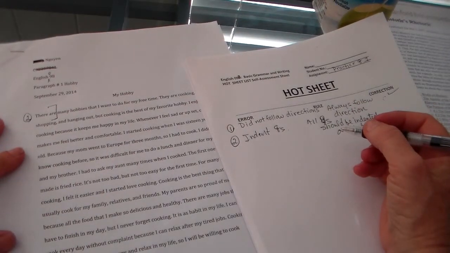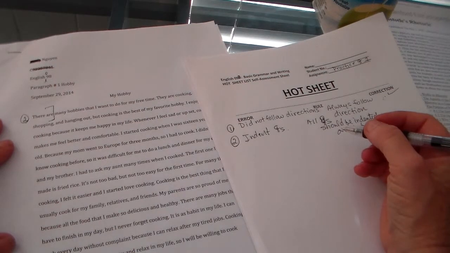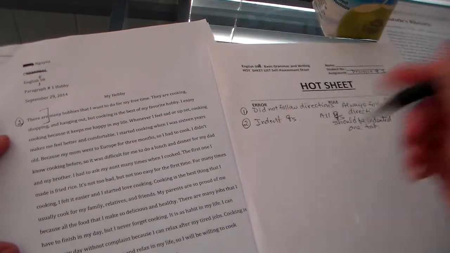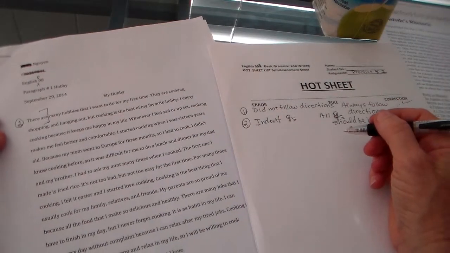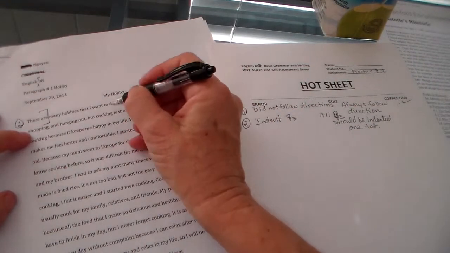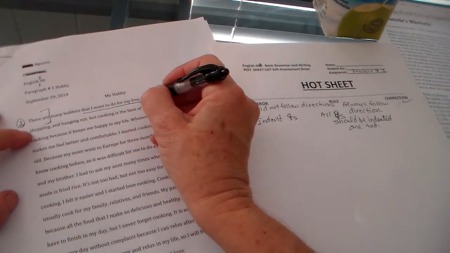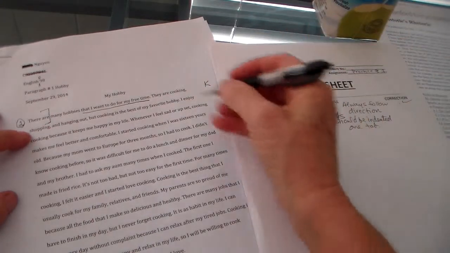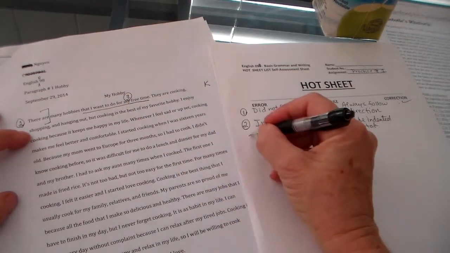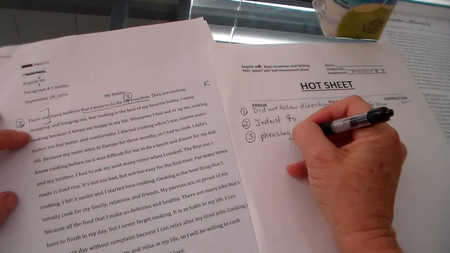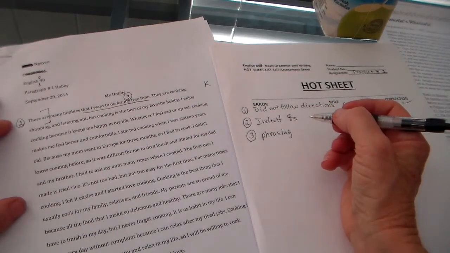All right, there are many hobbies that I want to do for my free time. This is a second language learner. She has come out of an ESL program and has now entered the big time English class. And so I would probably underline this, okay, and I would put a K over here, meaning that the phrasing seems to be a little awkward. Okay, so that I want to do for my free time.